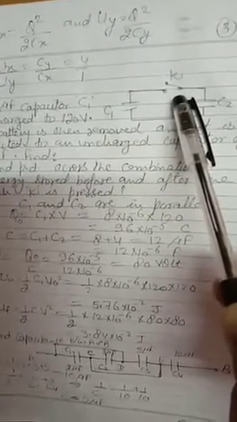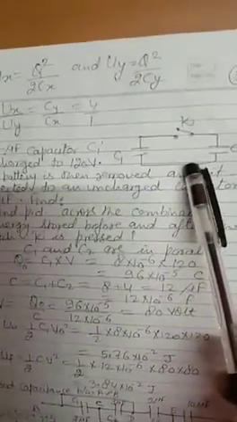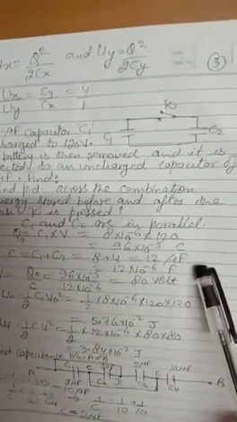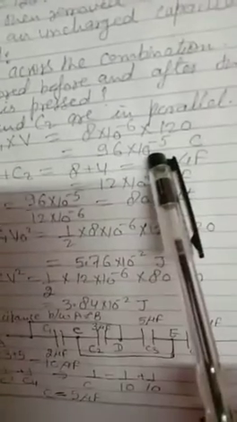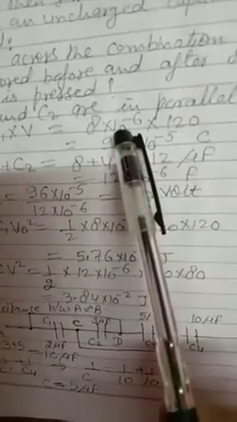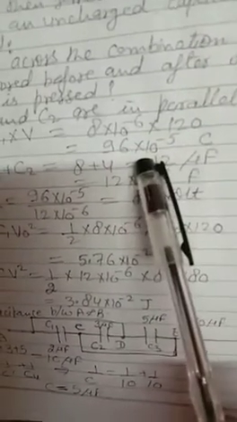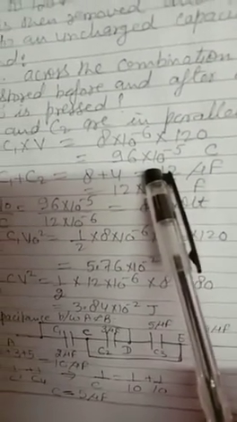As soon as we switch on the circuit, then you know that C1 will start transferring the charge to C2. So in that case the question is saying find the net potential difference of the combination and the initial and final energy stored in the combination. So you know initial charge is C1V. So we get the value as 8 into 10 power minus 6 into 120. That way we get 96 into 10 power minus 6 coulomb.